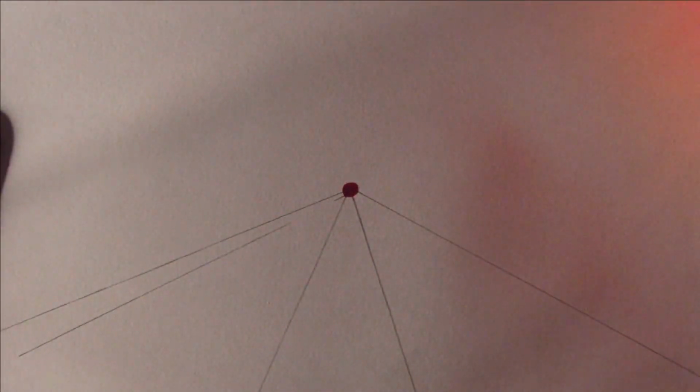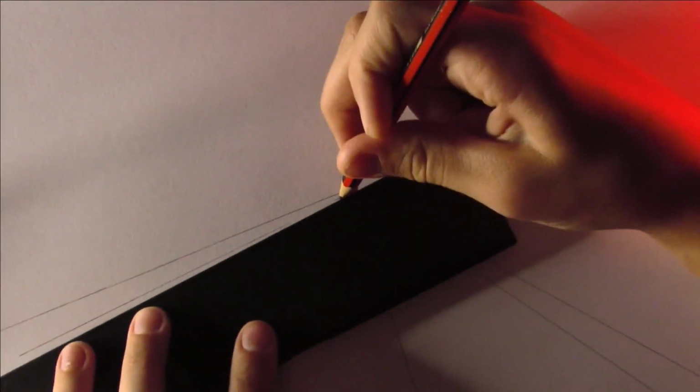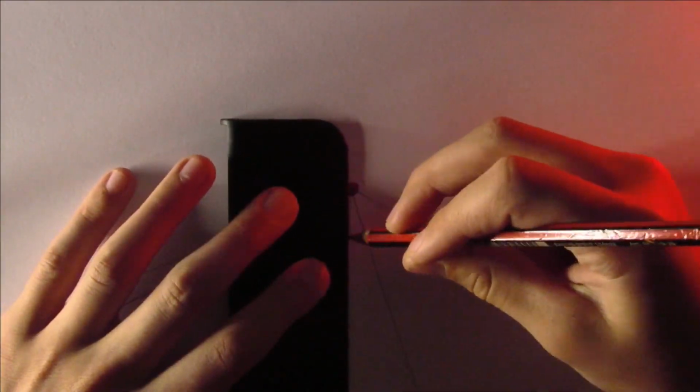Here in the video I am using the vanishing point to make an avenue. This is a quick example of how to use it. It begins by drawing a point on the paper, then lines are drawn from the point to draw what we want to draw.